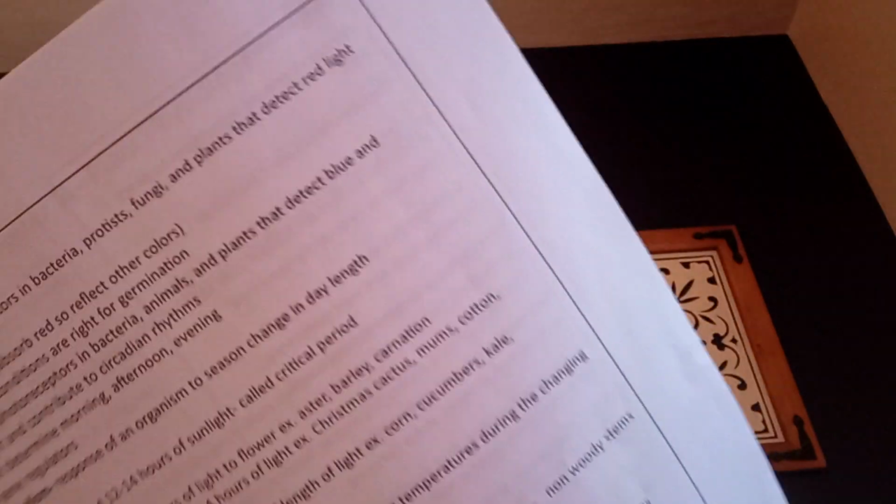Thermoperiodism. It's the response of a plant to changing temperatures during changing seasons. So all of these are just hormones within the plant.